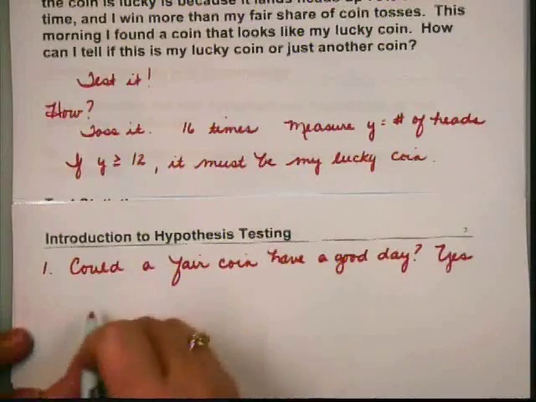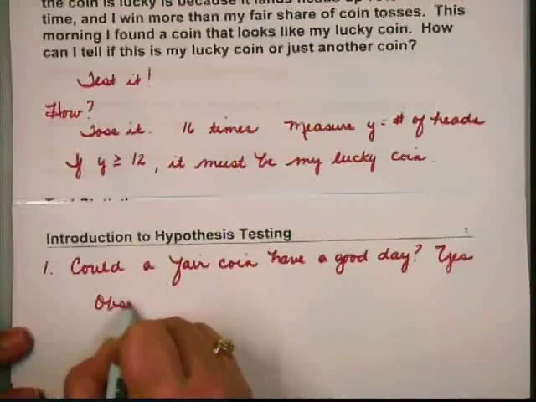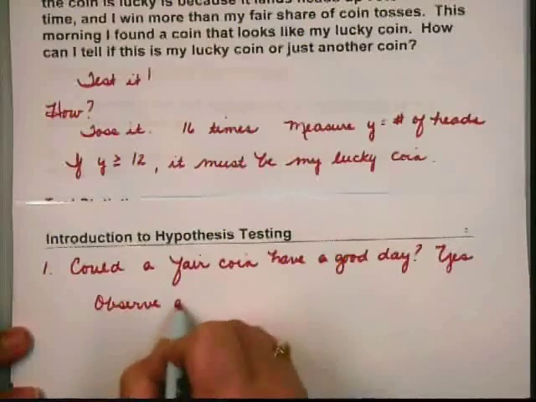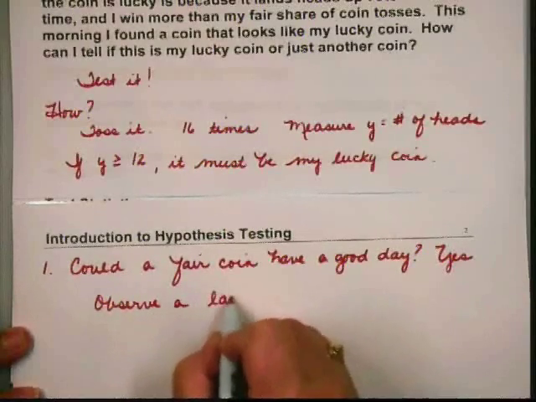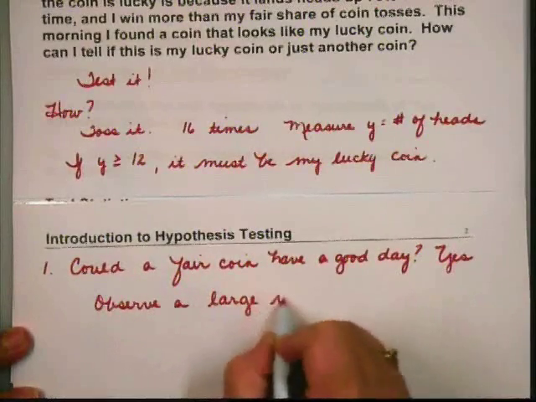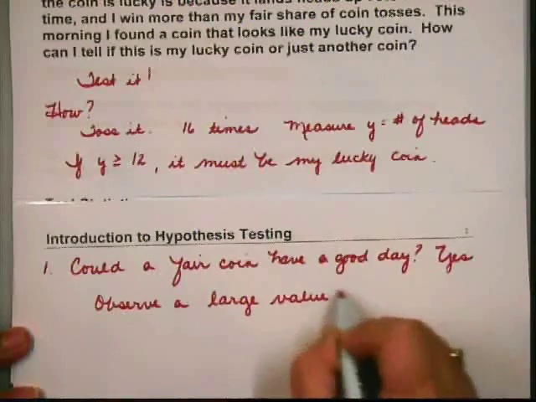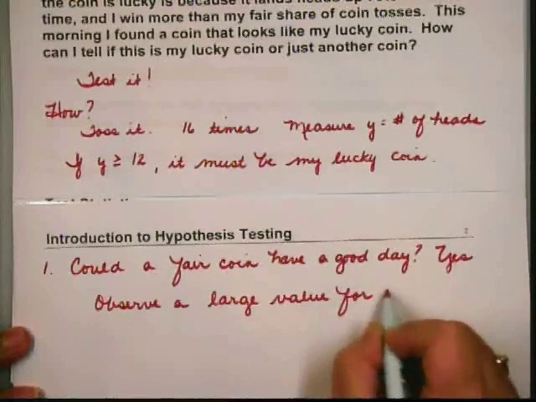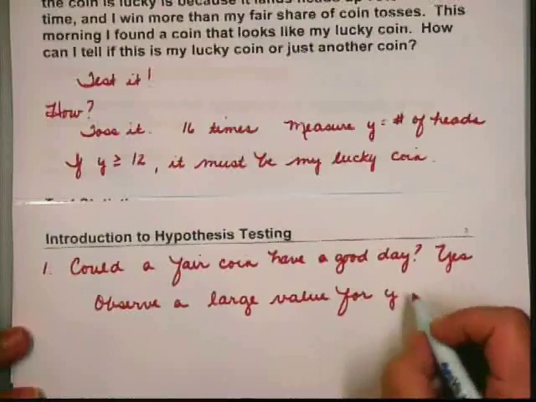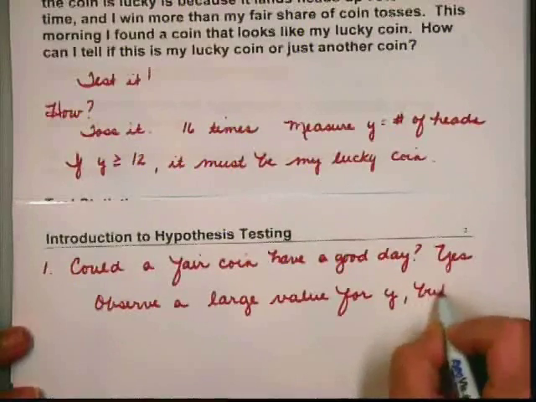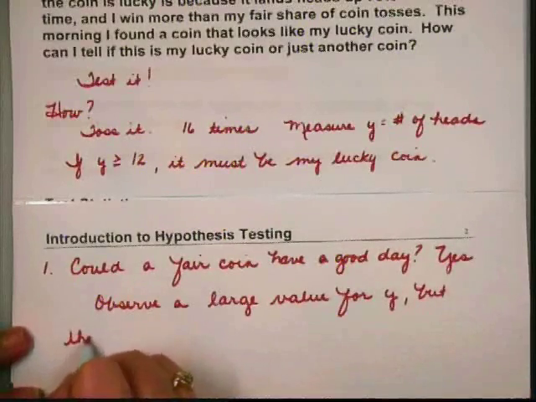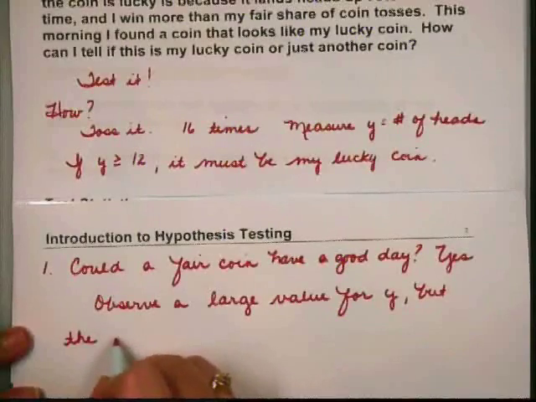That is, we could observe a large value for y, but the coin is fair. That's what I mean by a good day.